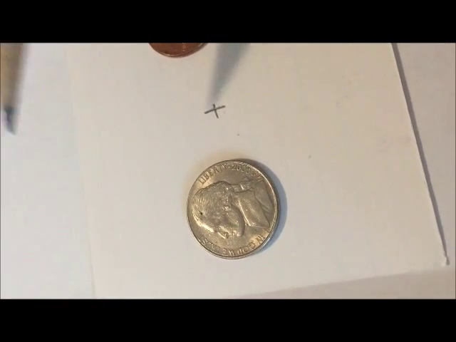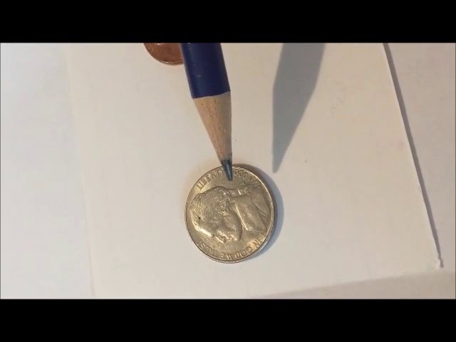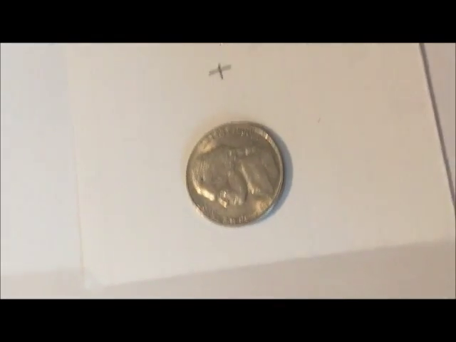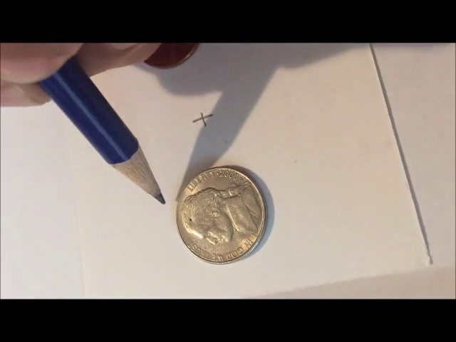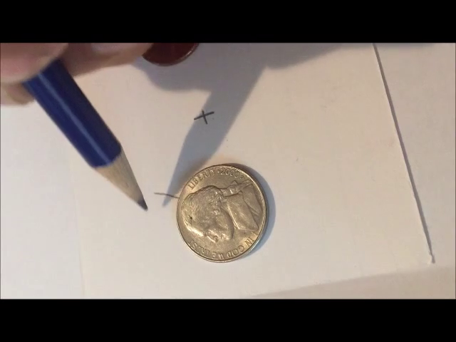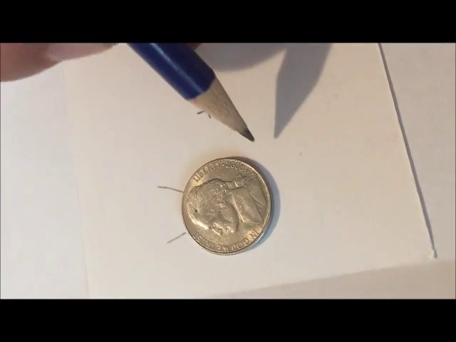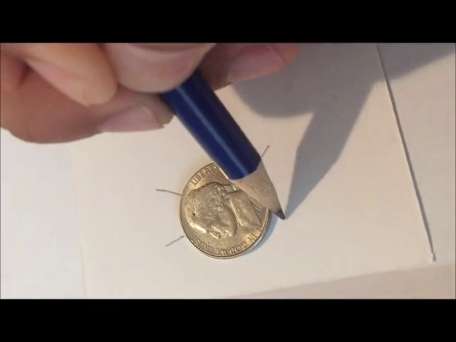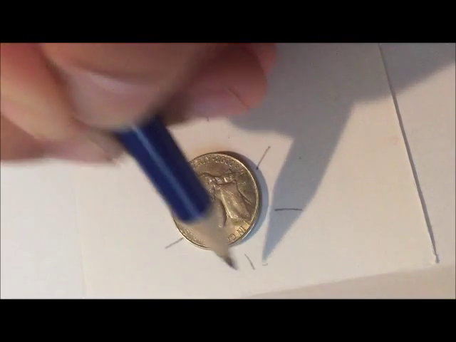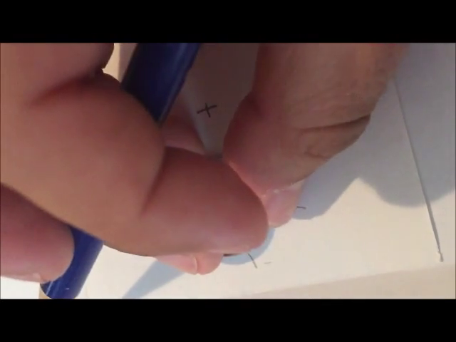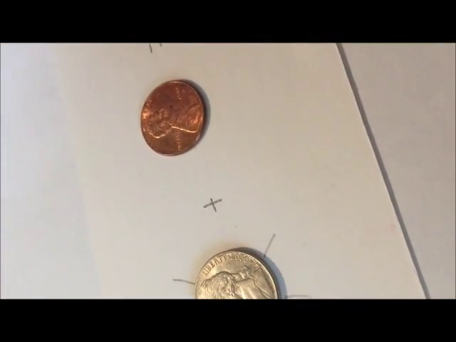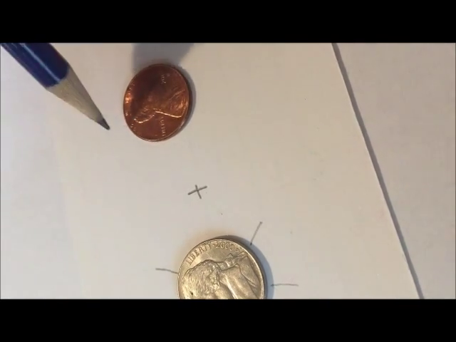How much did we say a nickel was worth? 5 cents. So we could draw 5 little hairs. 1, 2, 3, 4, 5. So we have our 5 little hairs. Then we have our penny.